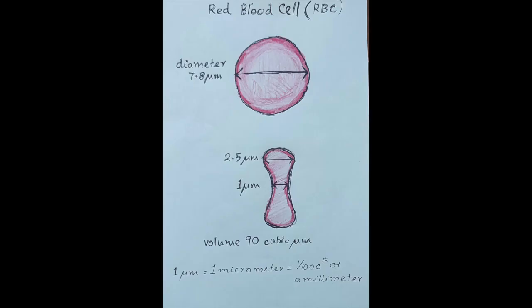This picture shows a red blood cell. Red blood cell is a round biconcave disc-shaped structure, 7.8 micrometer in diameter, with a variable thickness of 1 to 2.5 micrometer, with a volume of 90 cubic micrometers, containing hemoglobin, and has a lifespan of 120 days in the blood.